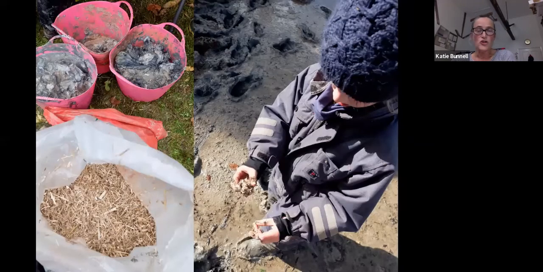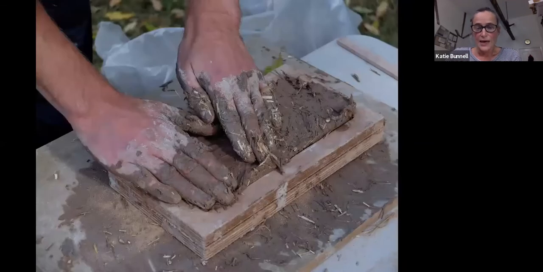You can't really use it completely raw. So you get a bit of contrast here between the technology that I was working with before, and now we've got big buckets of grimy, sloppy, slurpy mud, and a bit of straw to add in. We're working with really primary tools. It's a wooden block, and we are making the clay on the site and pressing it into the molds and making bricks.